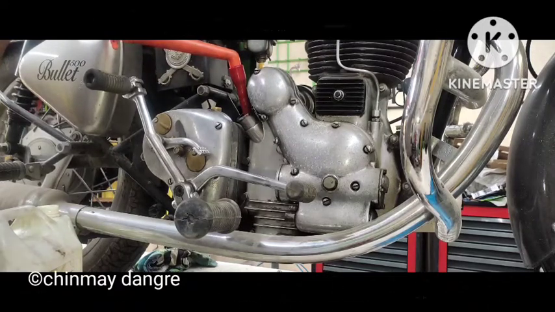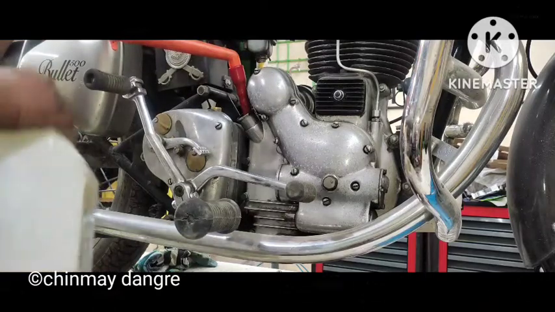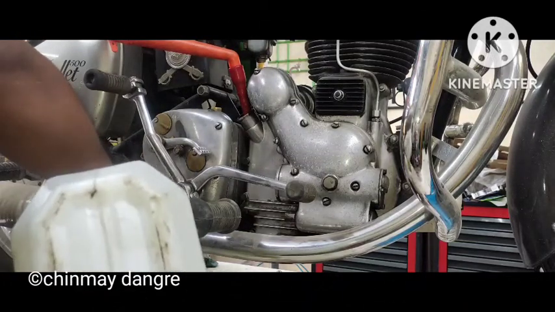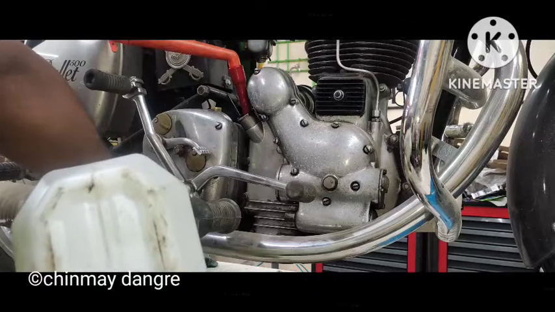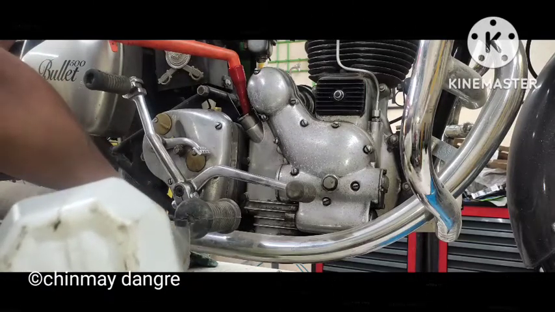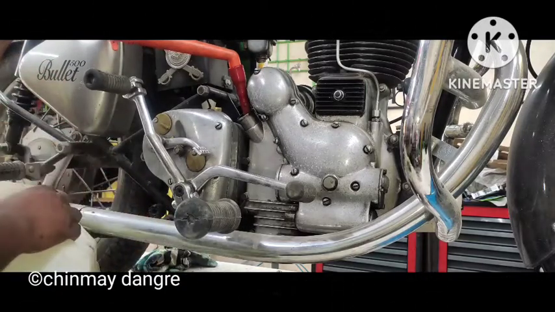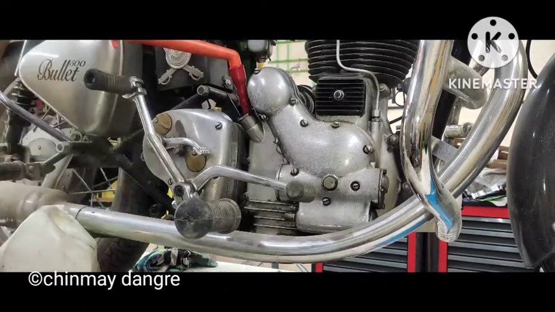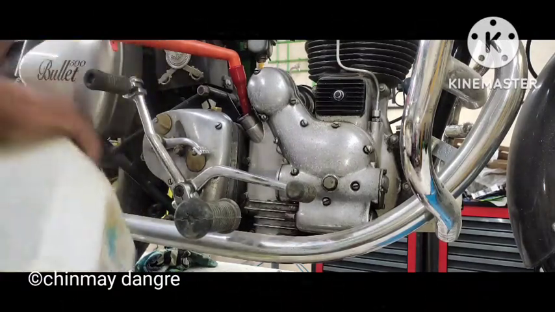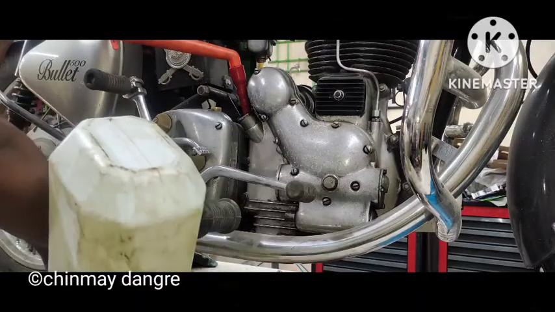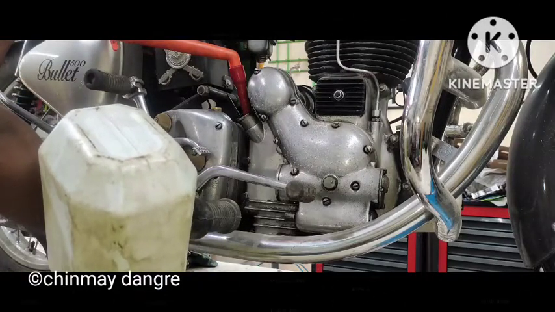Number two, very important, people may think: what if we leave some of this oil residue in the engine? Don't worry about it. That is the reason we are using only engine oil specifically, not any other oil. So just in case you leave some residue in the engine, nothing will damage the engine. Everything will be in intact condition. You can flush if you want, or you can just leave it as it is, no issues.